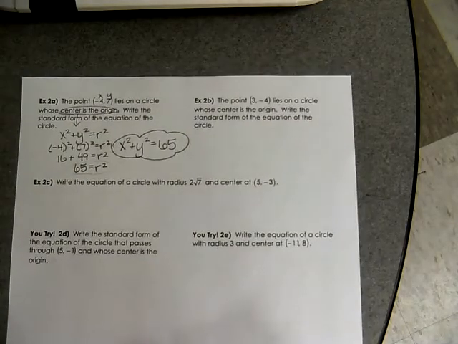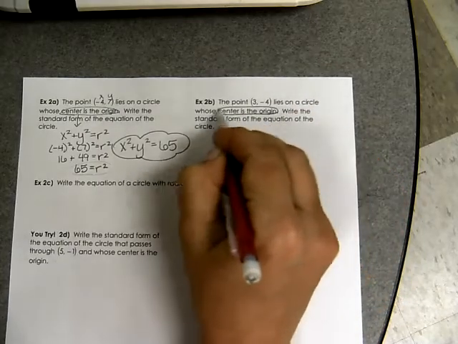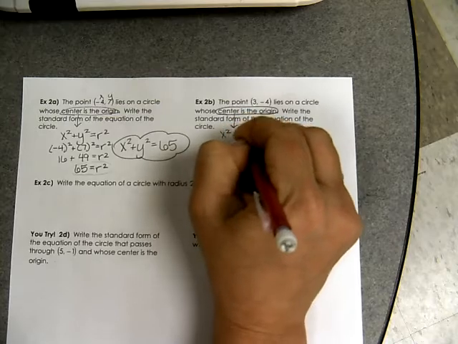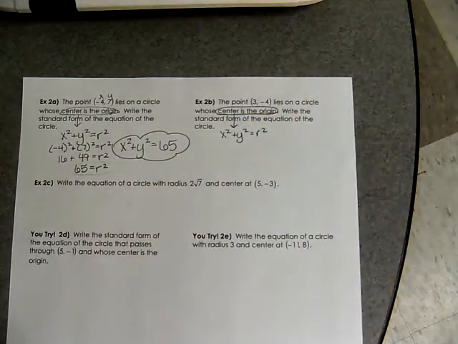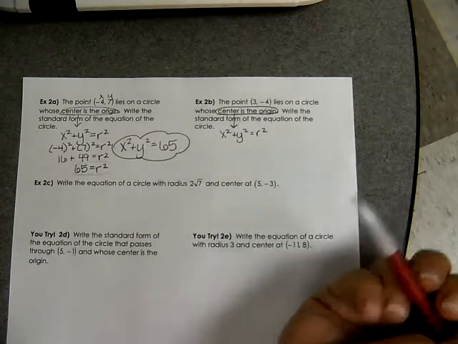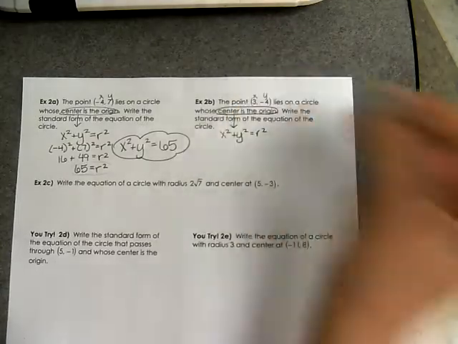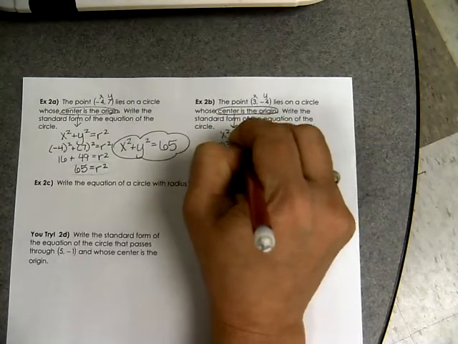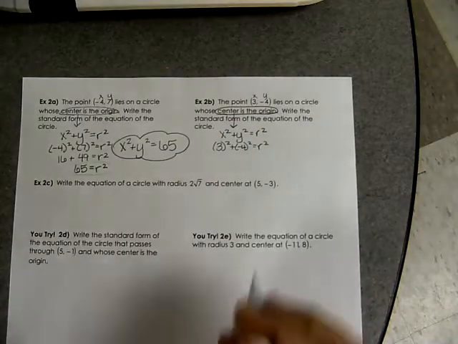2b is similar. It says the point (3, -4) lies on a circle, again, whose center is the origin. When the center is at the origin, then we can just use x squared plus y squared equals r squared. And again, it wants the standard form of the equation. So let's put 3 in for x and -4 in for y. So I have 3 squared plus (-4) squared equals r squared.